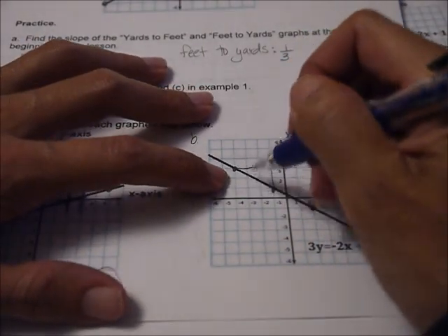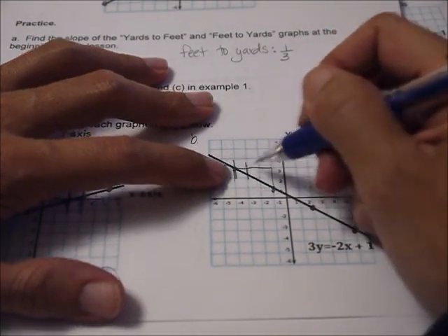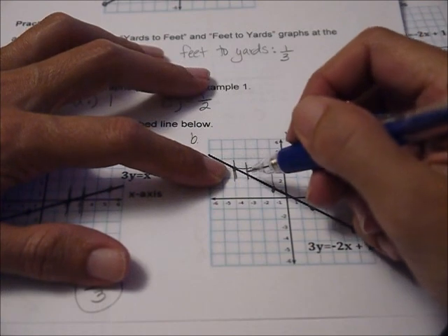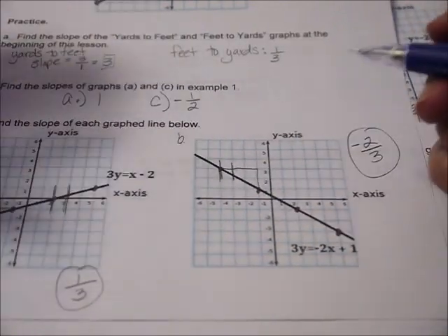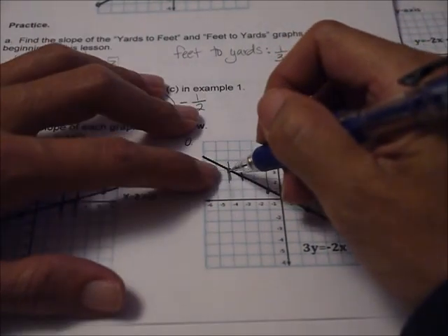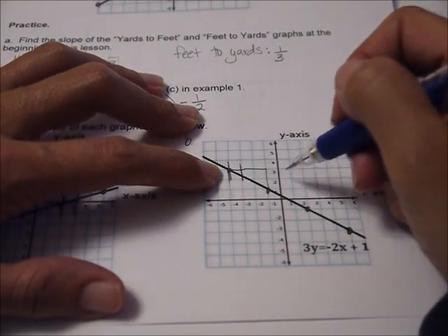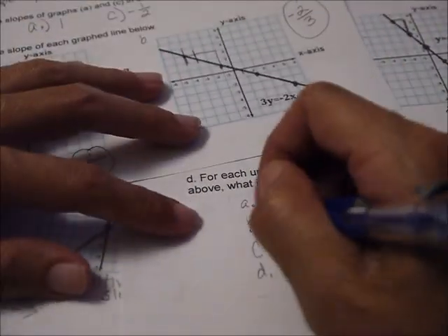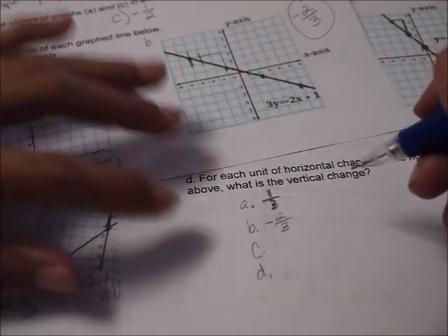Okay, this one, if I go over 1 unit, how much does the vertical change? And it goes down, right, from here, and it goes down about 2/3 of the way down. Okay, so again, negative 2/3. So they're just getting you another idea of how to think of slope.